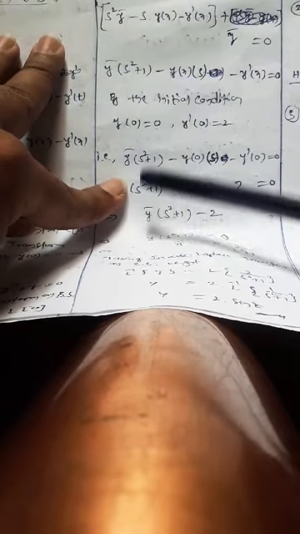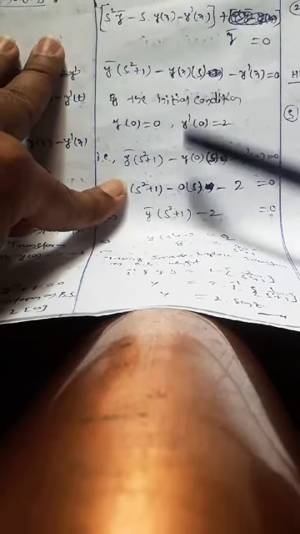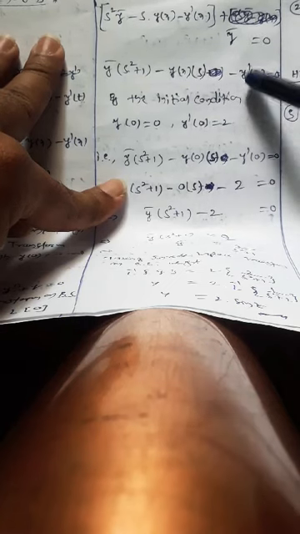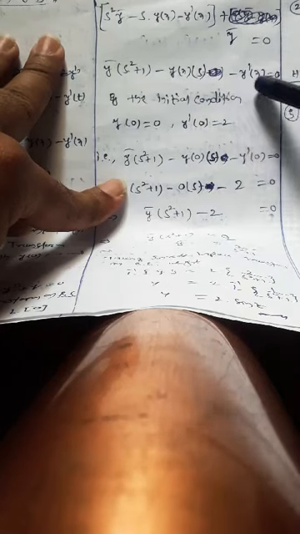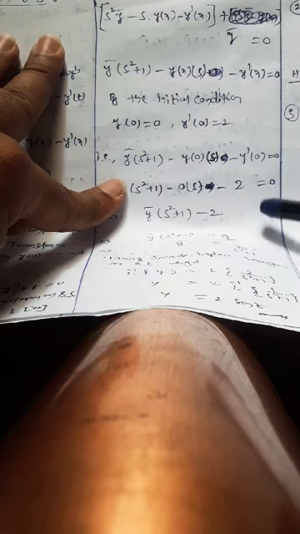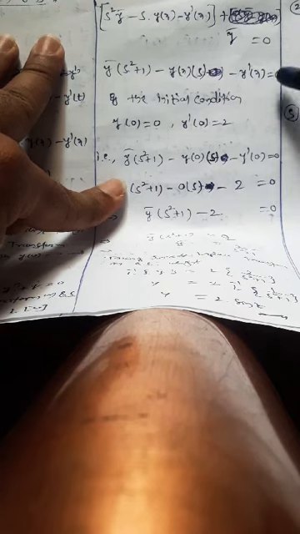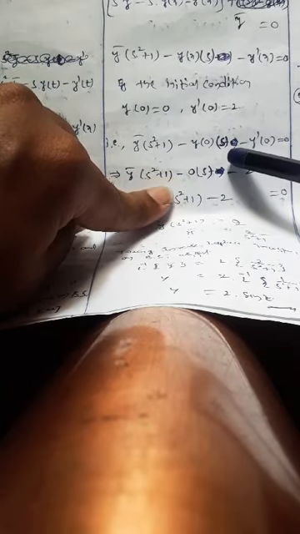Substituting it here: y bar of s square plus 1 minus 0 into s minus 2 equals 0. Take the constant to the other side: y bar is equal to 2 by s square plus 1.